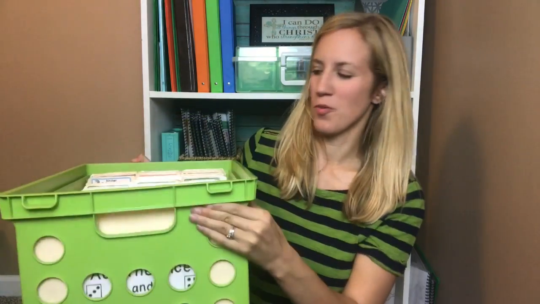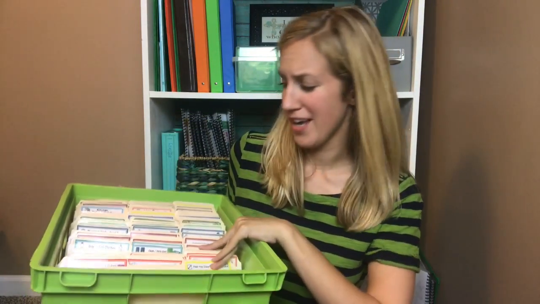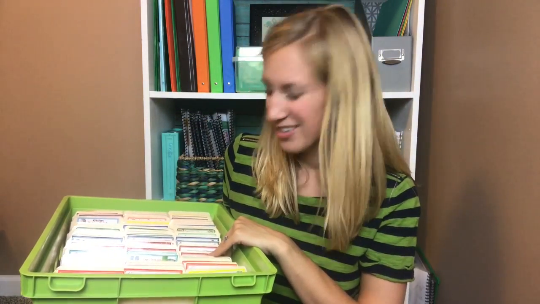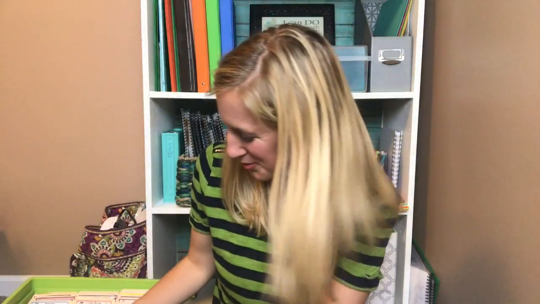I love file folder activities because they are easy to store. In here, I don't even know how many file folders I have, probably close to 70 or more, and they all fit nicely in this crate. Obviously, you can store them in a file folder cabinet too, so they're compact. That's always good because we're always looking to save space in our classrooms, right?